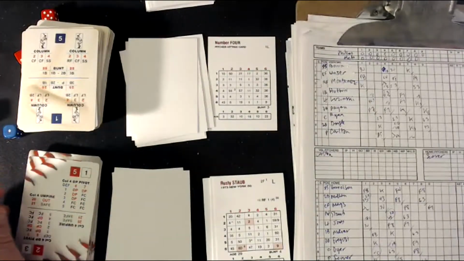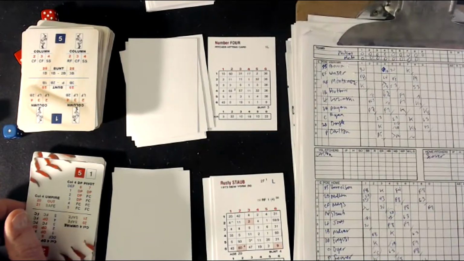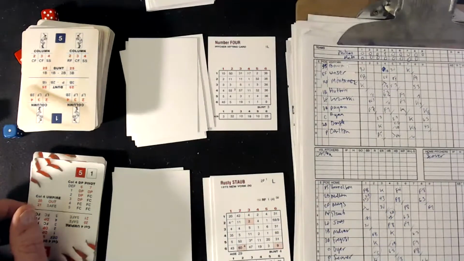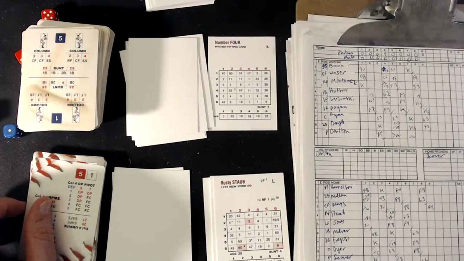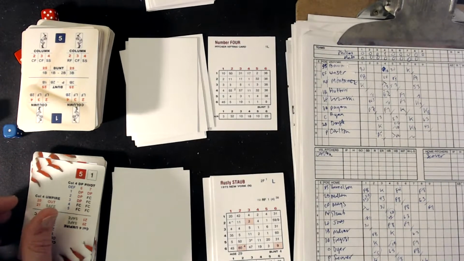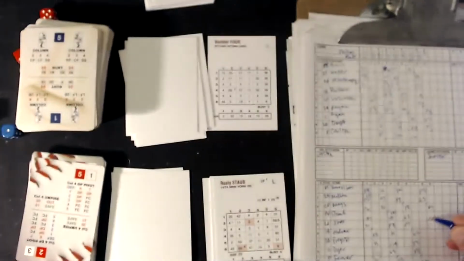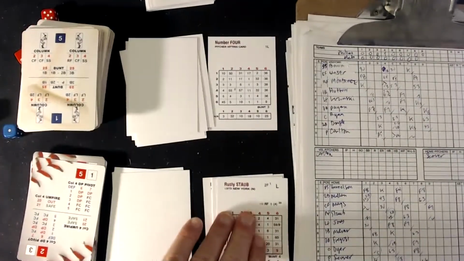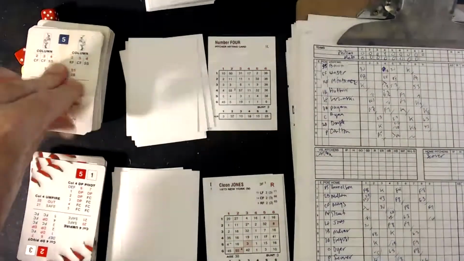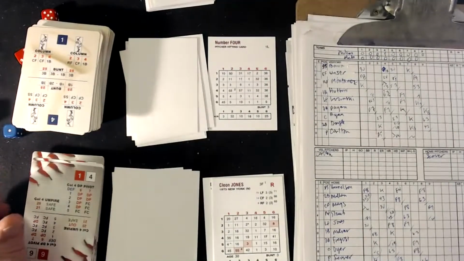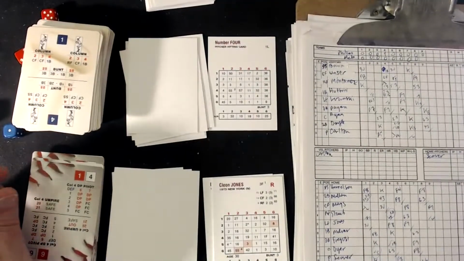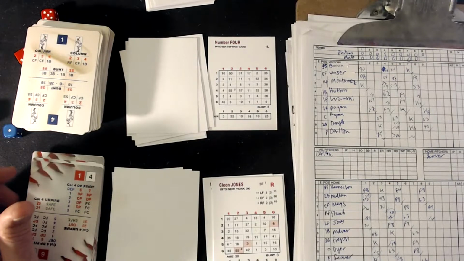Rusty Staub. He can change things with 1 swing of the bat. That's a 4. And then a 5 is an 8. So 5, 8, and that's ball 4. So Rusty walks. Keeps the Mets' hopes alive. Cleon Jones is next. Here's the pitch to Cleon Jones. That's a 1-4-35. Then a 1-1-36, a 136.